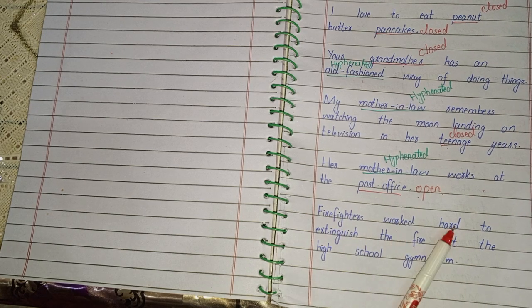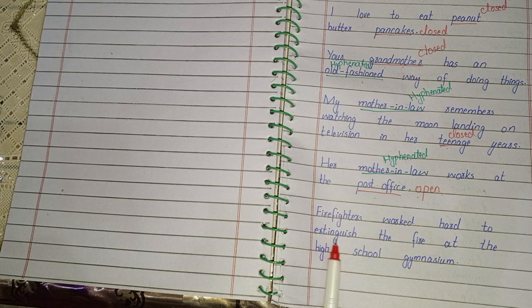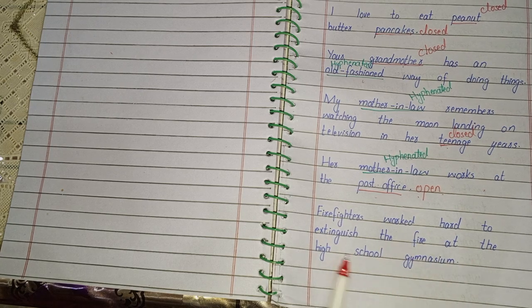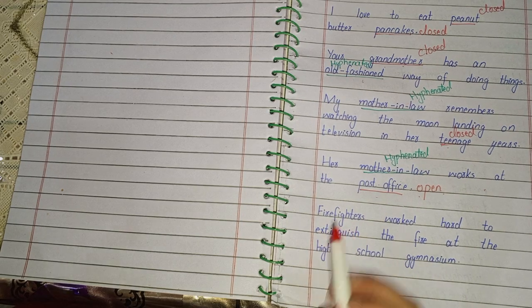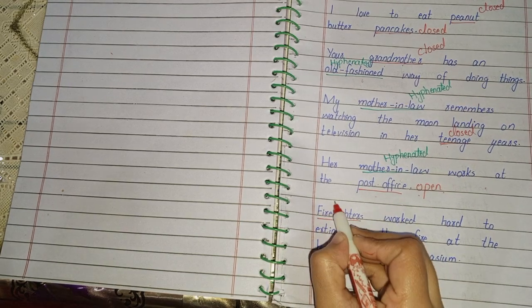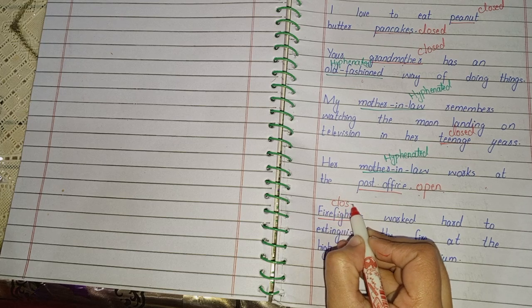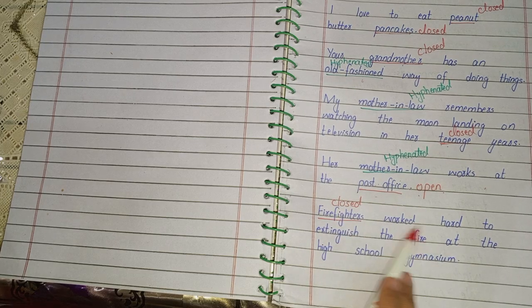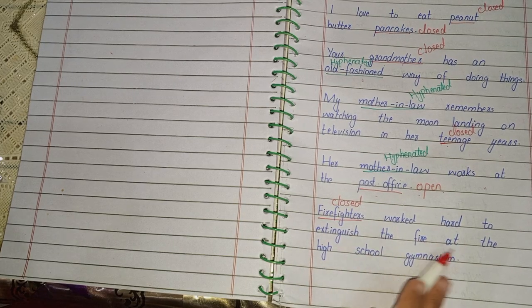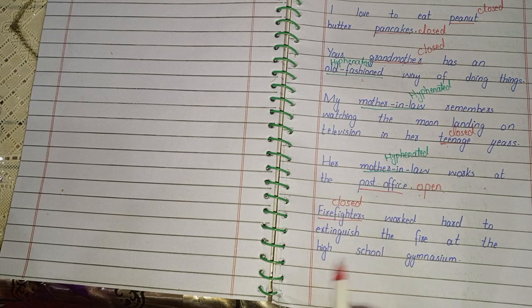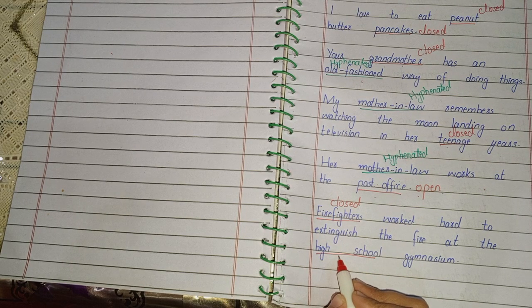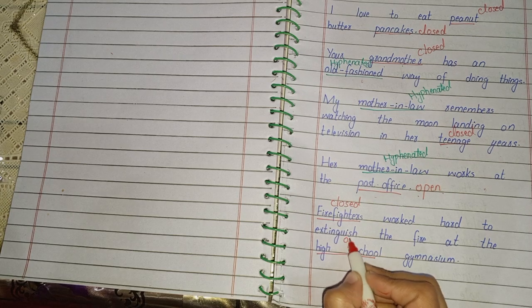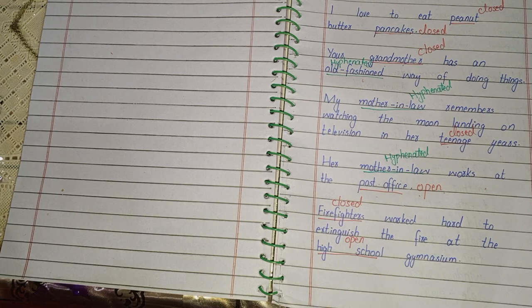Firefighters worked hard to extinguish the fire at the high school gymnasium. What is the compound noun here? Firefighters, and that is a closed compound noun. Worked hard to extinguish the fire at the high school. High school. Which type of compound noun is that? High school is an open compound noun.